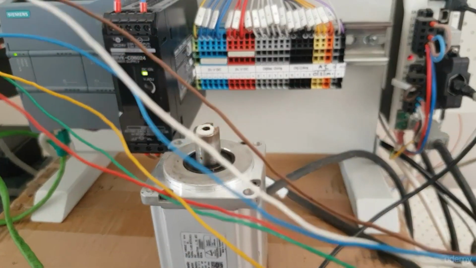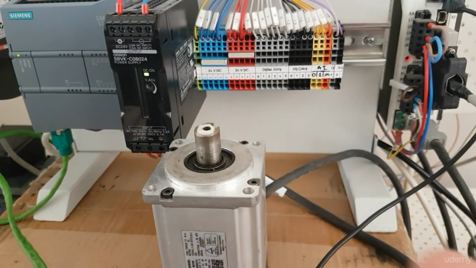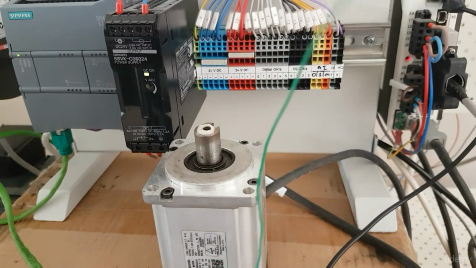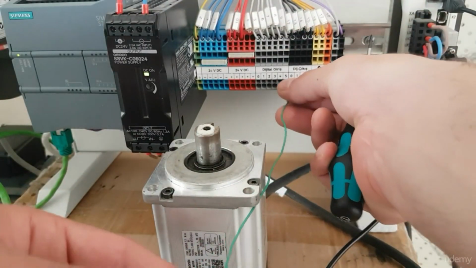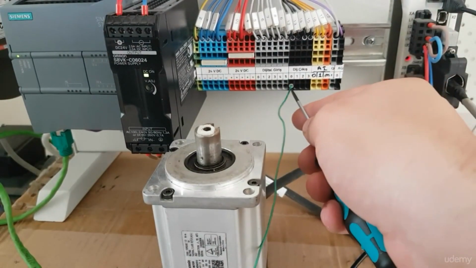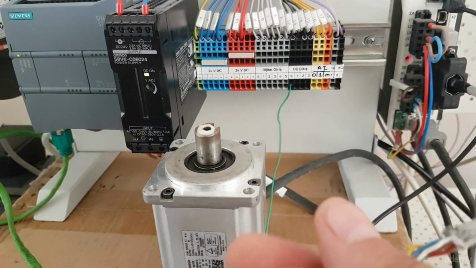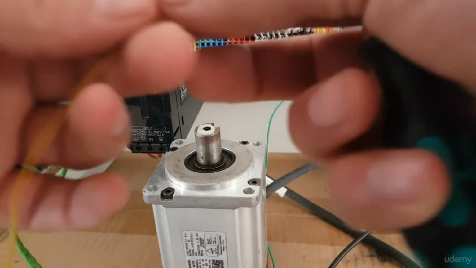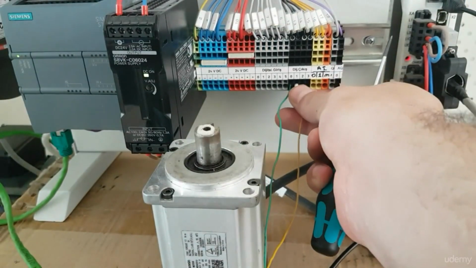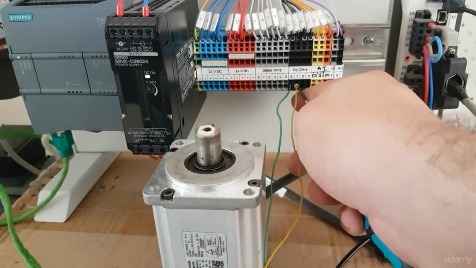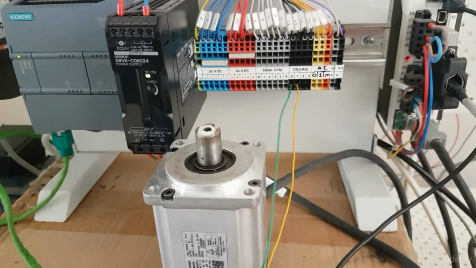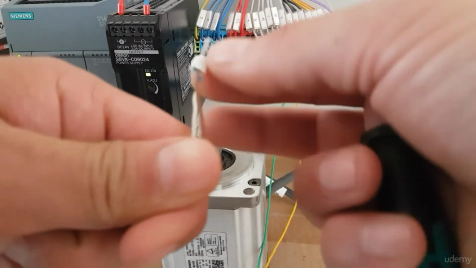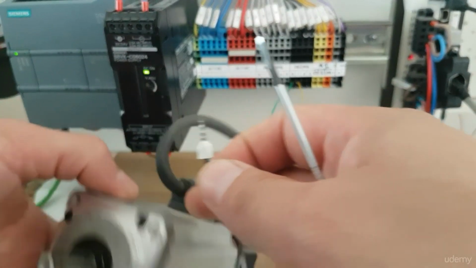Here we say this connection color, and green color is 0.0, and here I connect it, and another one is yellow, this is 0.1, and another brown and white here, and this is negative voltage.